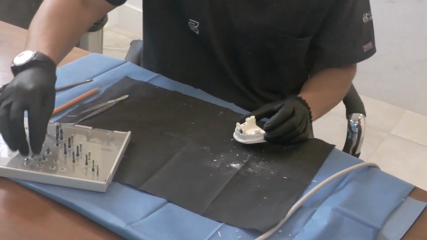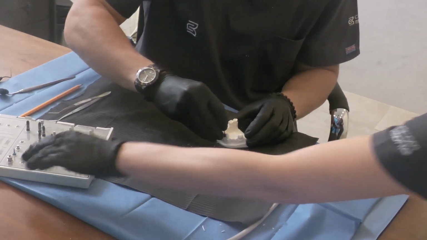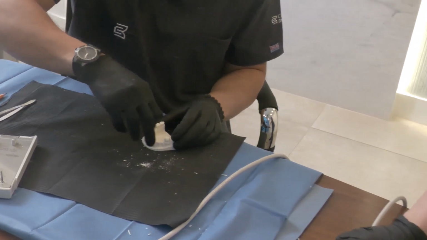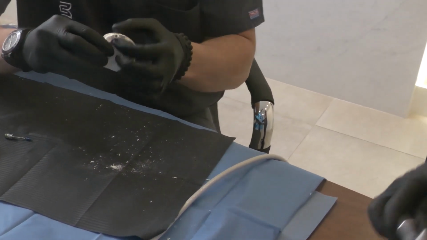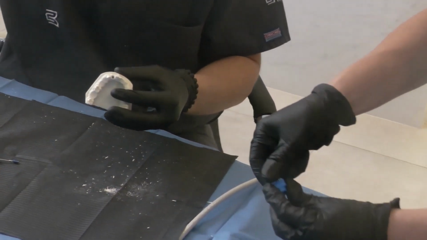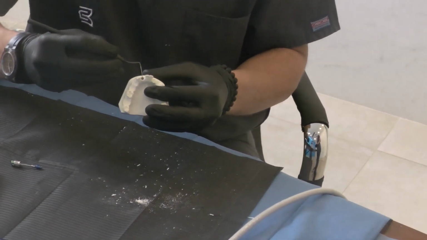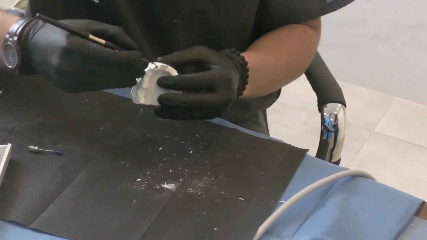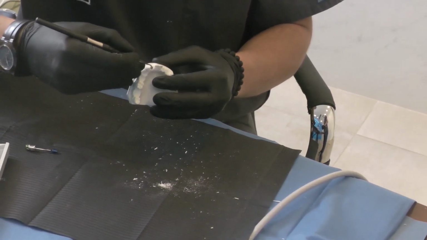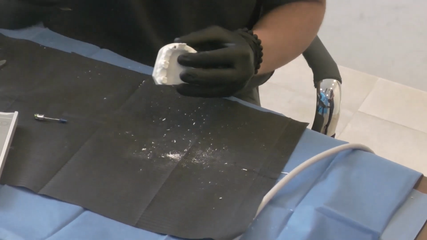And now again, we'll be checking the apicocoronal implant position. We help ourselves with the screwdriver. You can see the ideal position in terms of the buccolingual, having at least 1.5 millimeters, mesiodistally at least 1.5 millimeters, and 1 millimeter sunk into the alveolar bone.